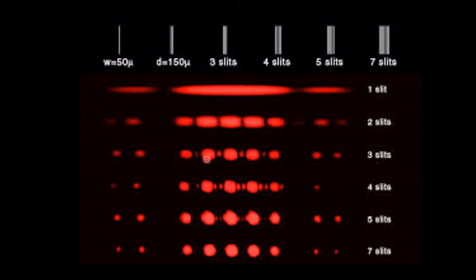So it doesn't matter how many slits you have, as long as the spacing of the slits is the same, then the spacing of the fringes is also the same. We've already seen that for the double slit, if you change the slit separation or you change the wavelength, then the fringes will spread out or bunch together. But provided that you keep the slit spacing the same and the wavelength the same, as you add more slits, the spacing of the fringes stays the same.